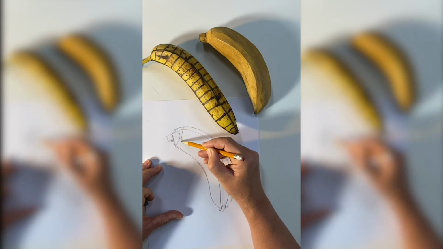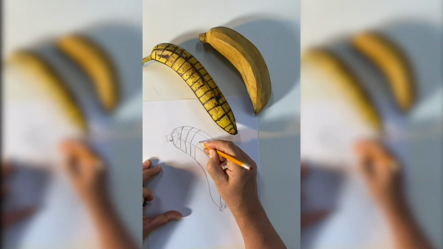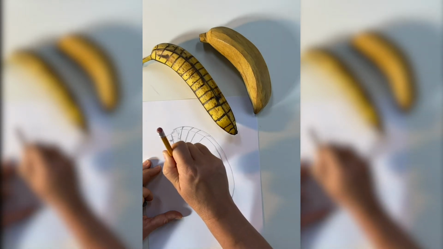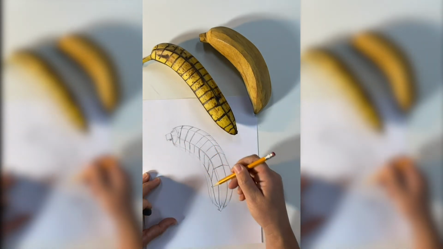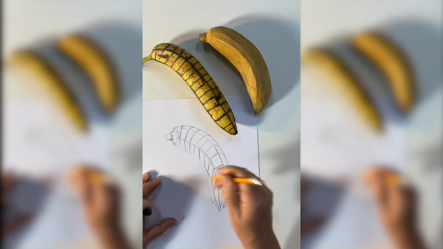You might want to use a pencil to measure these angles. So every now and then I'll hold my pencil up, I'll measure the angle. By closing one eye, holding the pencil up, you can see what the angle of the line is. Is it straight up and down? Is it angled a little bit? And then you could compare as you move down the banana with each of your lines.